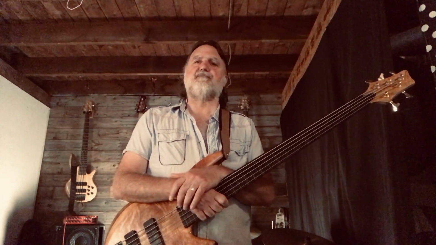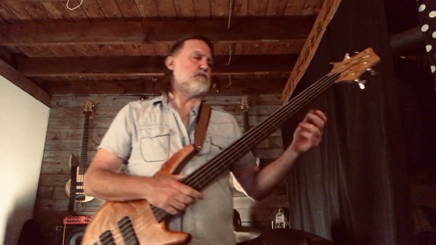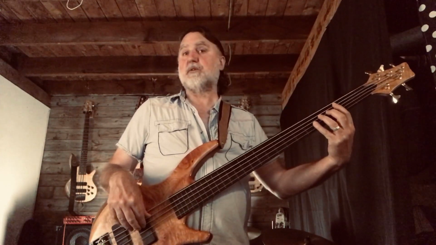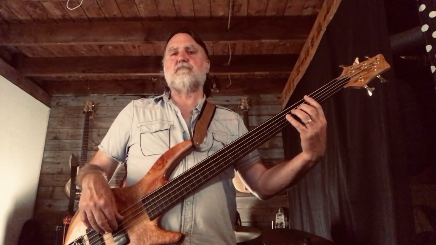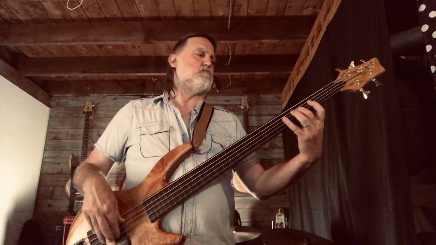Let's talk about modes. They can be explained really easily and really quickly. If you take a C major scale, we all have to at some point deal with major scales and minor scales and all that stuff if we're a musician. So here's a C major scale.